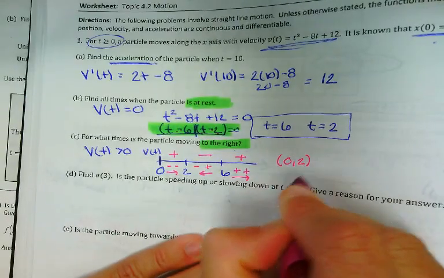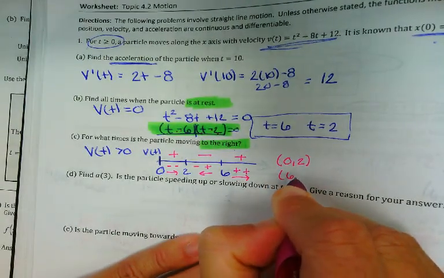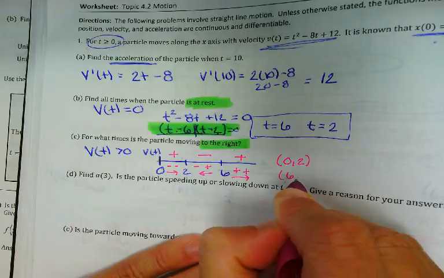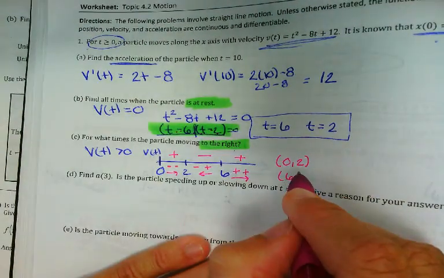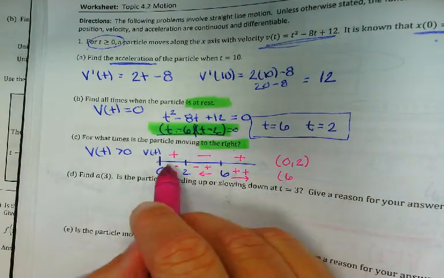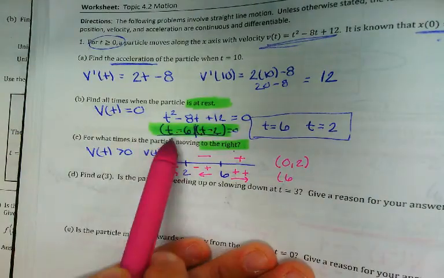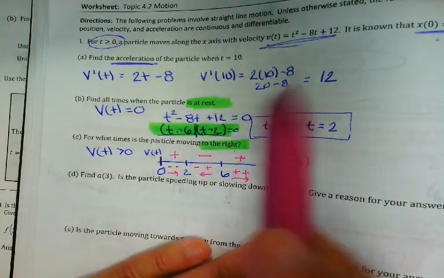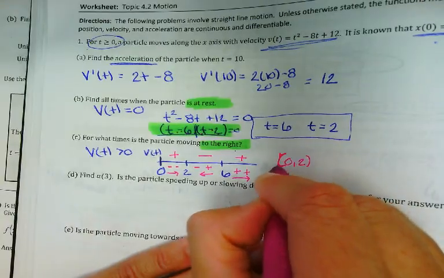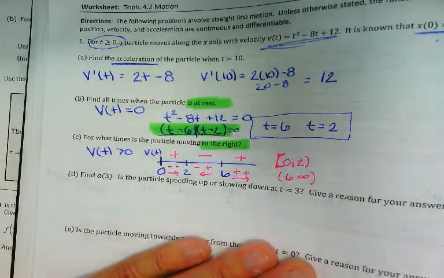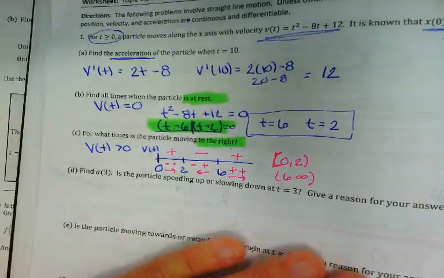Do you put a bracket around the 0? Actually, we probably could, because it depends. It is an endpoint, and it's equal to 0. If I plug a 0 in, it's still a positive. So yes, let's make it a bracket there. And 6 to infinity, which will always be a parenthesis.